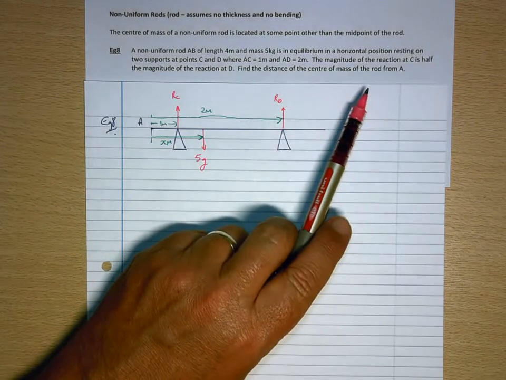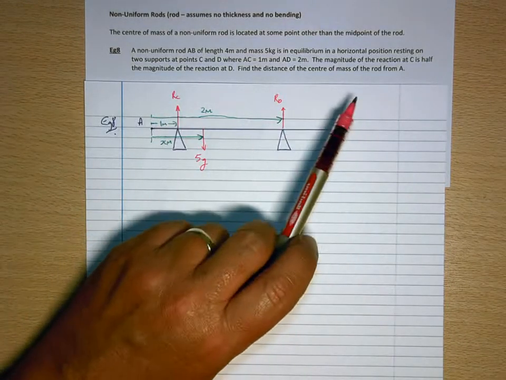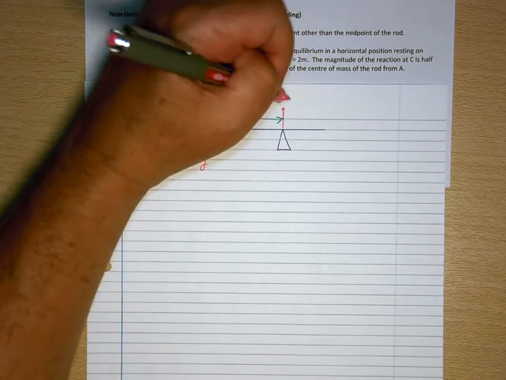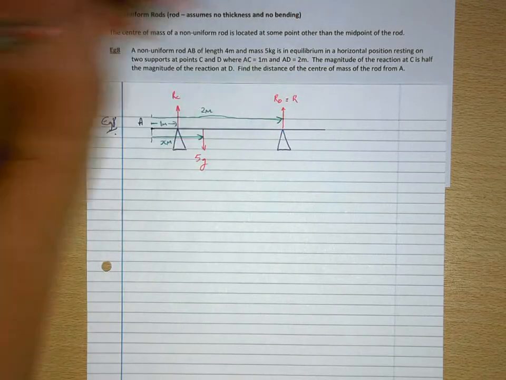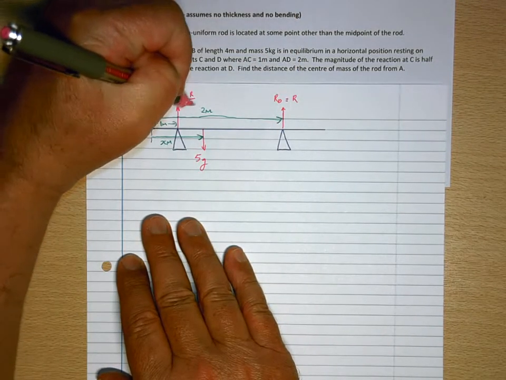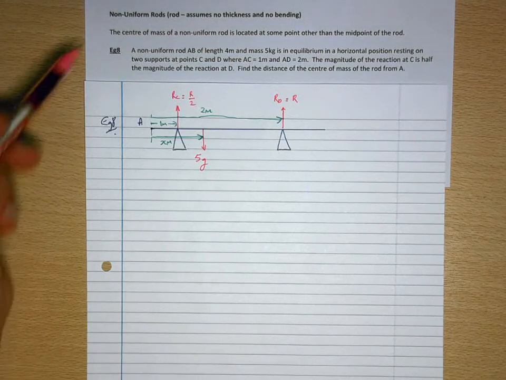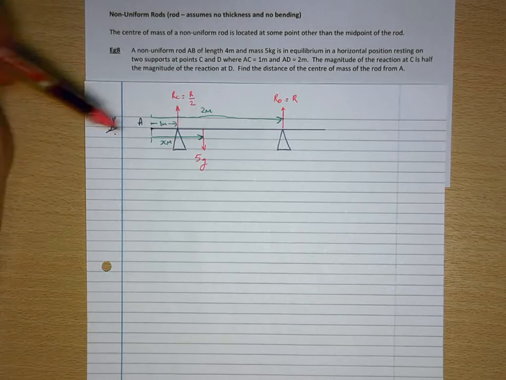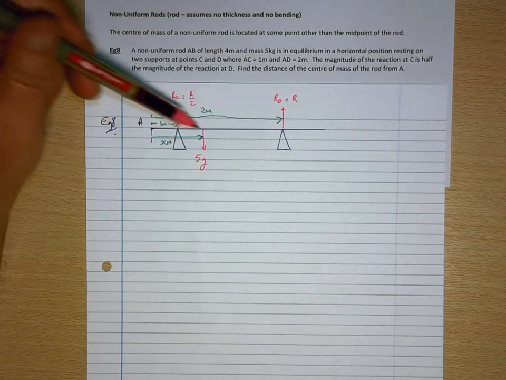The magnitude of the reaction at C is half the magnitude of the reaction at D. So if the reaction at D is R, the reaction at C is a half R. Find the distance of the center of mass from A. So I want to find X.